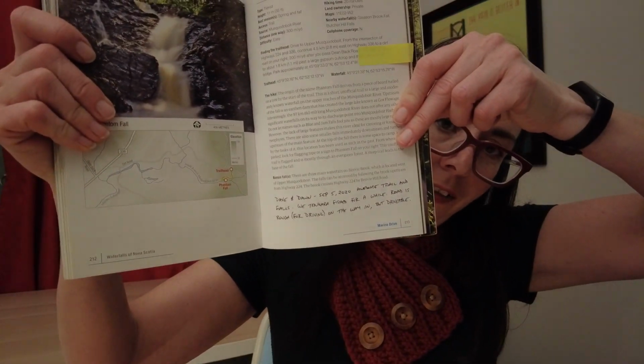The other fun thing that I do in this book is I take notes in it. So when I complete a trail, or when I visit a waterfall, I should say, I will write on the page itself, usually a few notes. So for Phantom Fall, Dave and I visited on September 5th, 2020, and I wrote a little review which includes that it's an awesome trail and awesome falls.